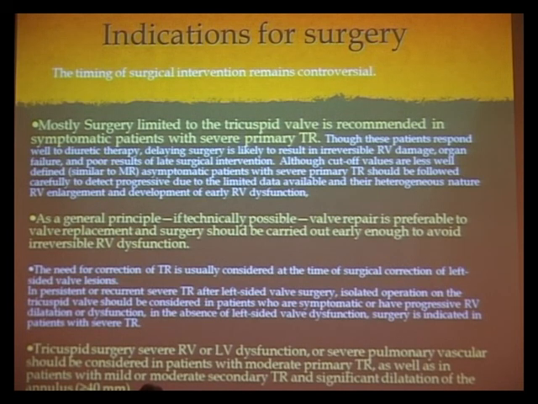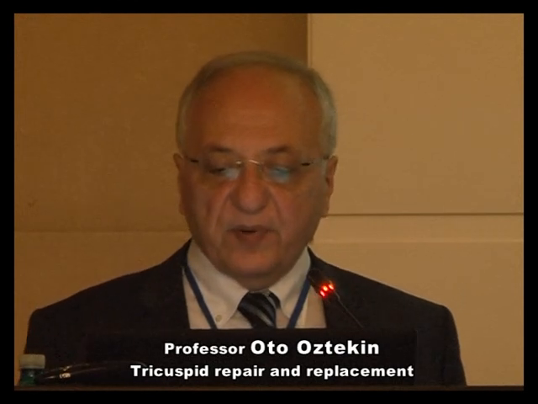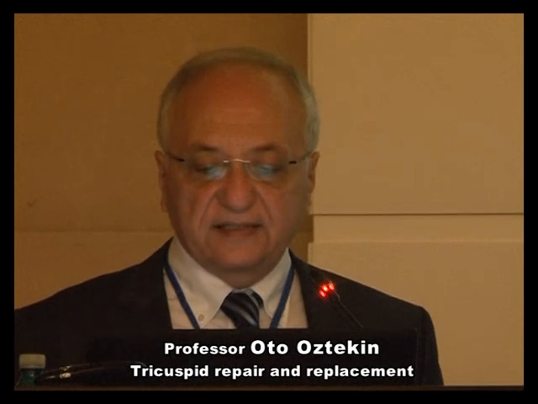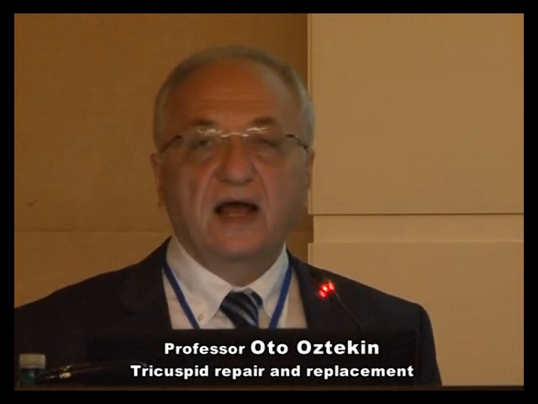Tricuspid surgery, with severe RV or LV dysfunction, or severe pulmonary vascular complications, should be considered in patients with moderate primary TR, as well as in patients with mild or moderate secondary TR and significant dilatation of the annulus over 40 millimeters.